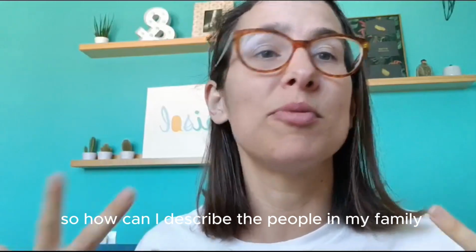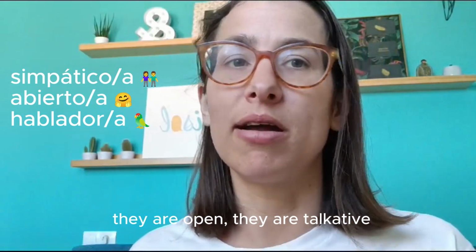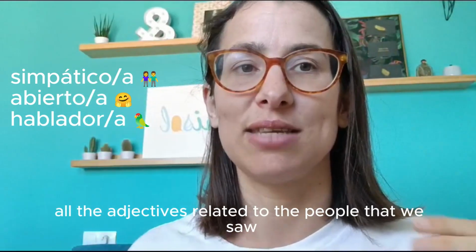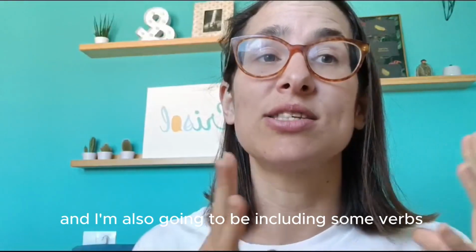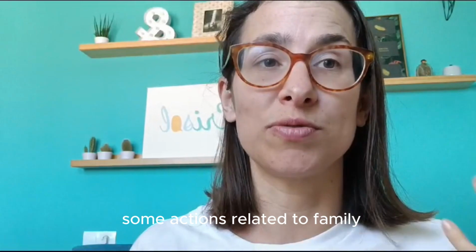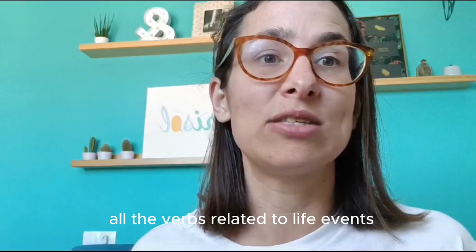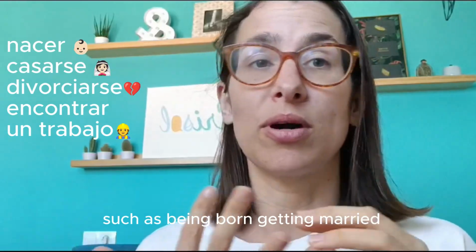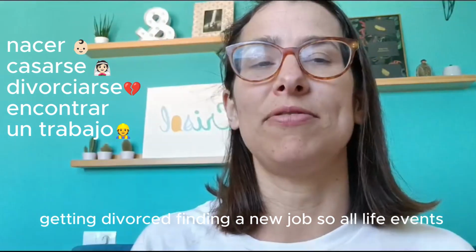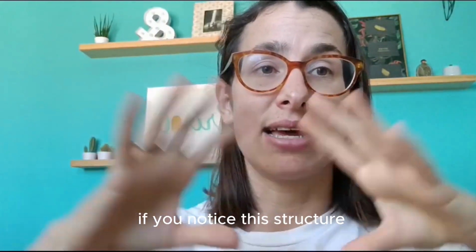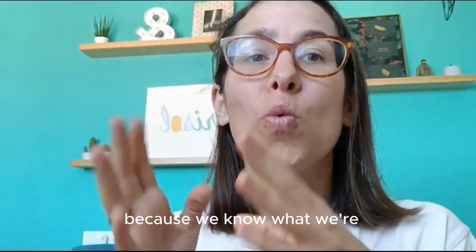So how can I describe the people in my family? I can say they are friendly, they are open, they are talkative. So all the adjectives related to the people that we saw. And I'm also going to be including some verbs, some actions related to family. So in this case, for example, it makes sense to write down all the verbs related to life events, such as being born, getting married, getting divorced, finding a new job. So all life events.